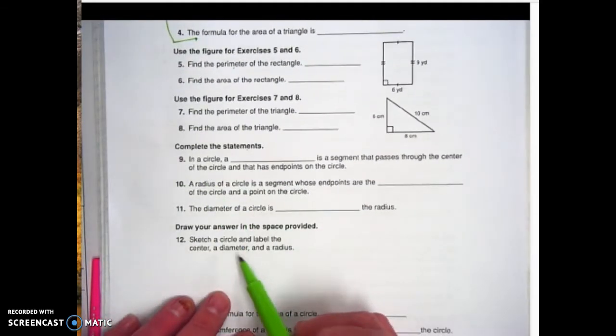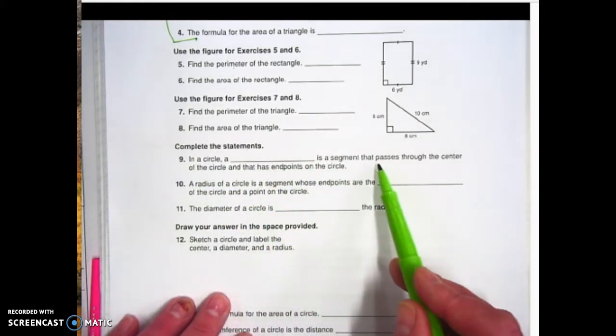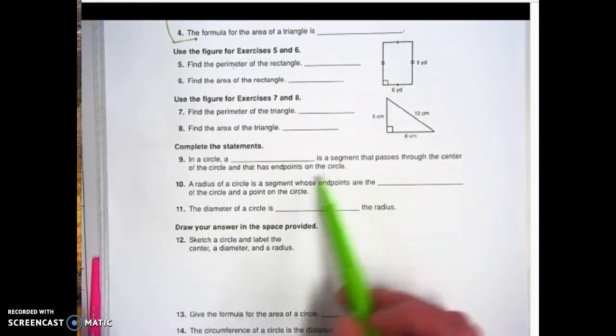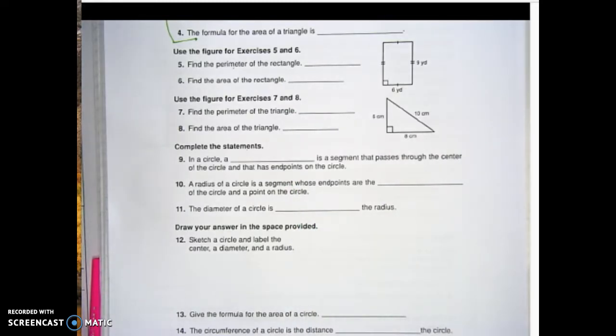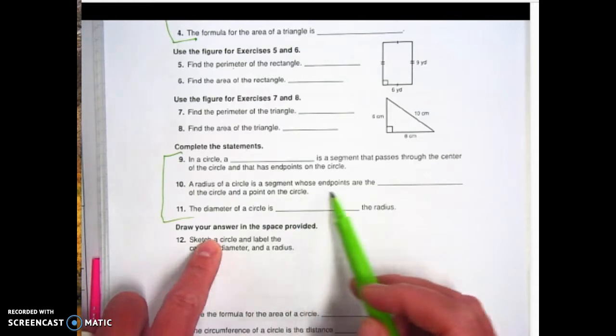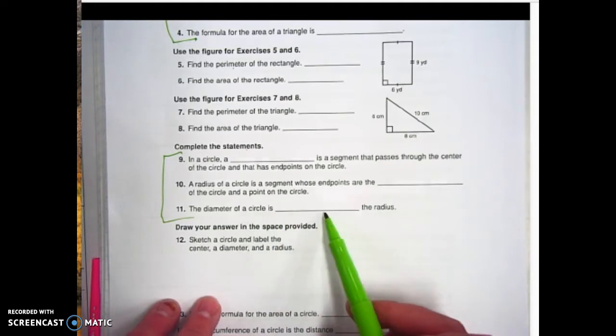Numbers 9 and 10. In a circle, a blank is a segment that passes through the center of the circle and has its endpoints on the circle. Well, we drew a radius. This goes all the way. Anybody know what that one's called? It's like double the radius. Diameter. Yeah, go ahead and fill that in. A radius of a circle, a segment whose endpoints are the blank of the center of the circle. The diameter of a circle is blank twice the radius.